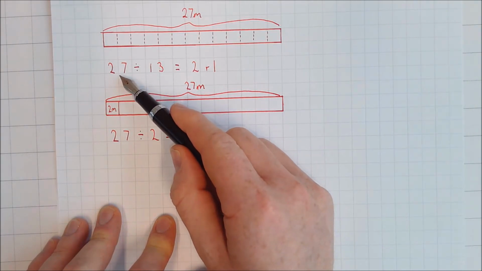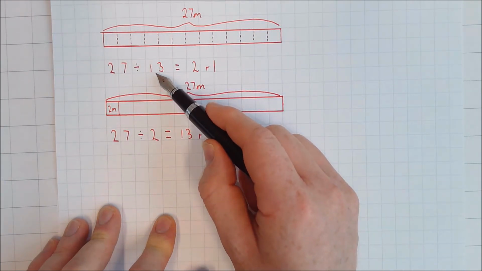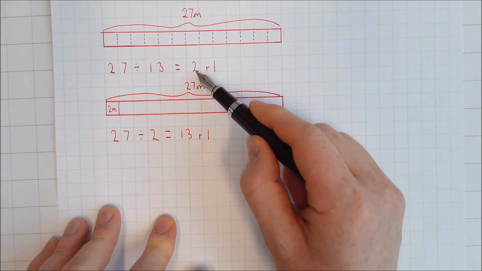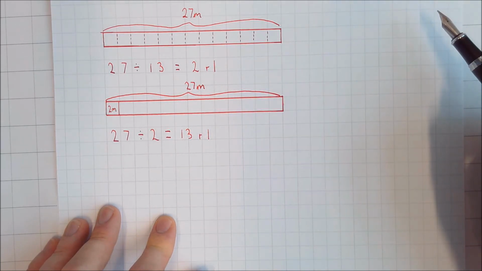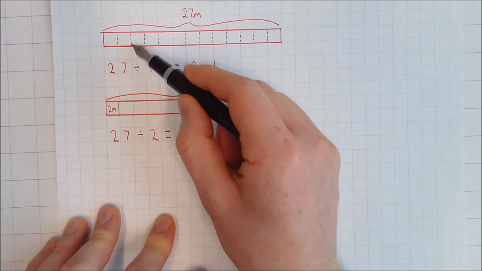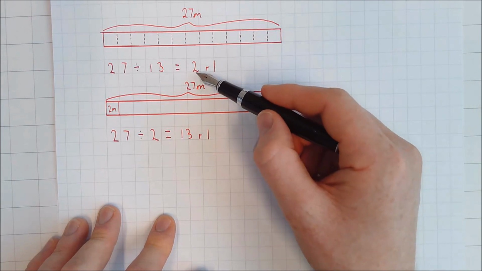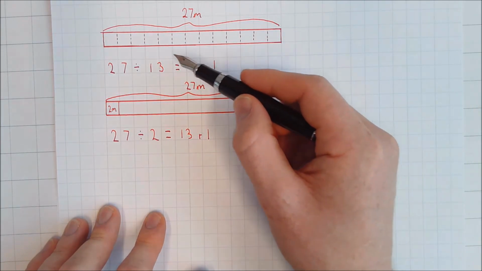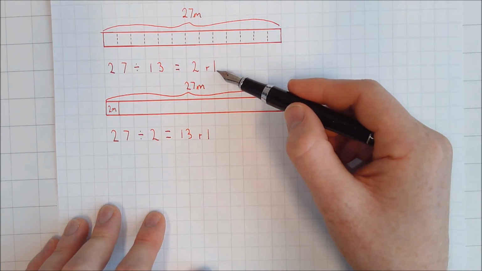So here the 27 still has to represent the total length. But what does the 13 represent in this context? And what does the 2 represent in this context? And what does the remainder of 1 represent? Well, here, 13 represents how many pieces I want to cut the ribbon into. The 2 represents how long each of those pieces will be if I cut it into 13 pieces. And our remainder is how much of the ribbon is left over.